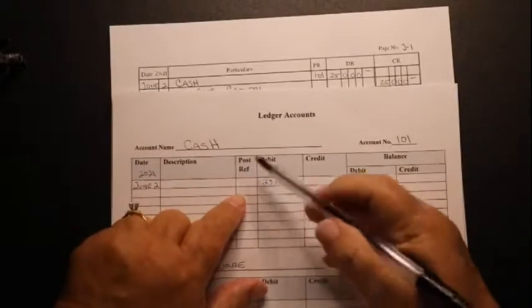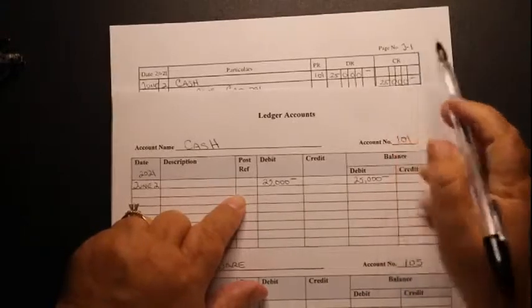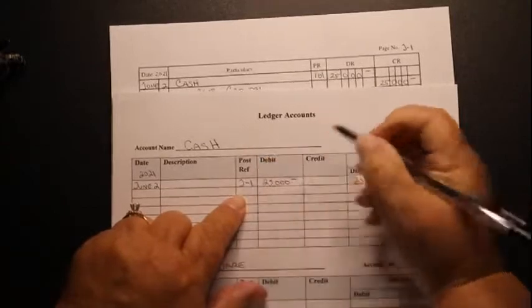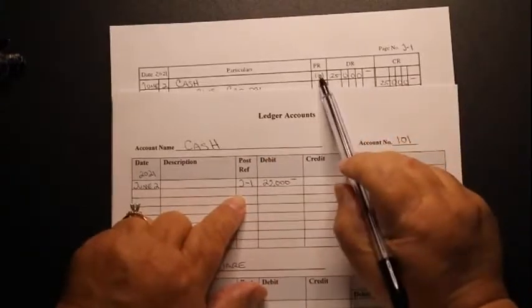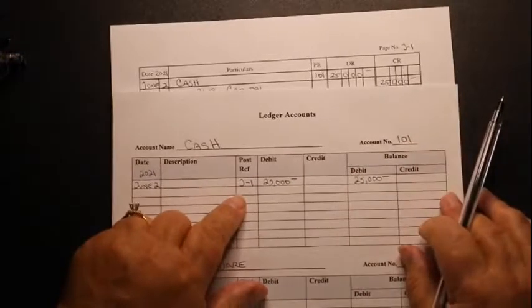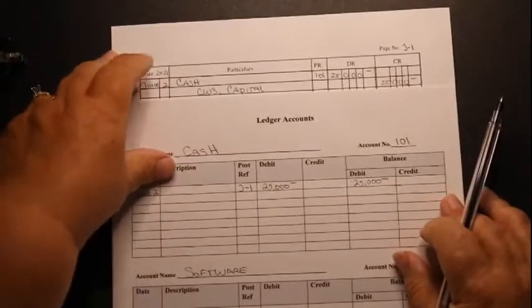Now we have a posting reference here as well. So on this posting reference, I'm going to put the journal page. Journal page 1. J-1. So me indicating 101 here indicates that this line has been posted. Okay? So now I'm going to go down to the next line.